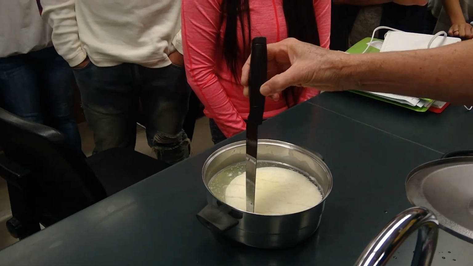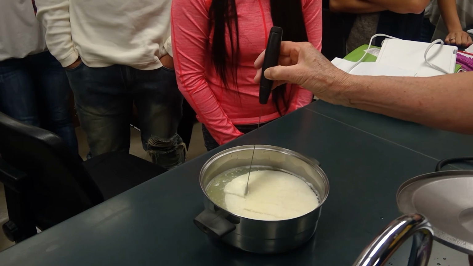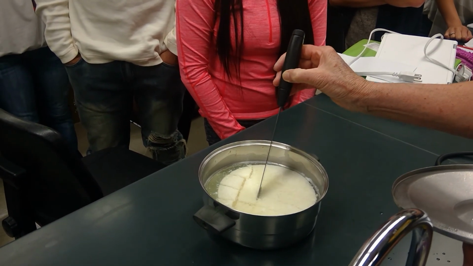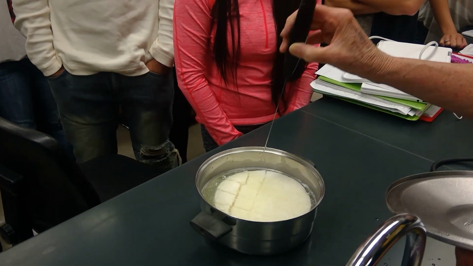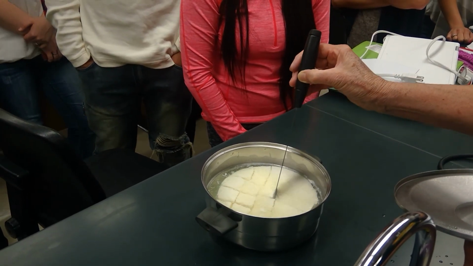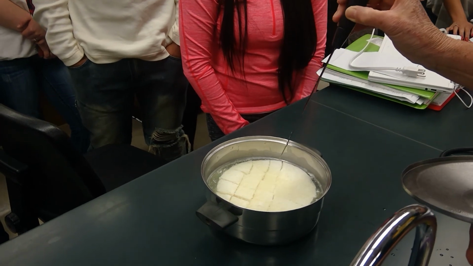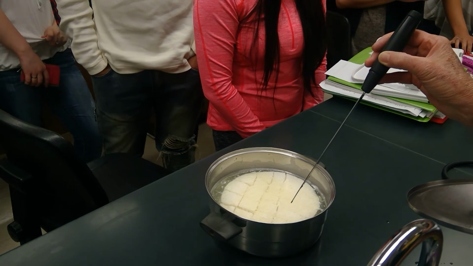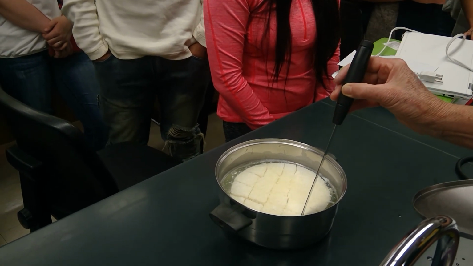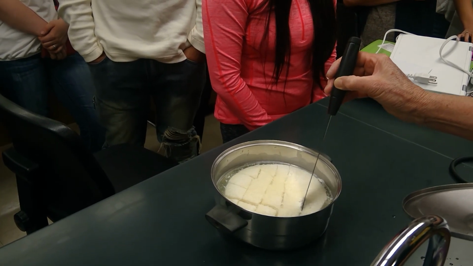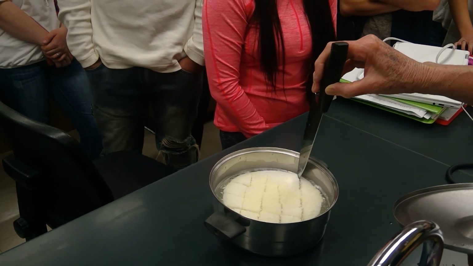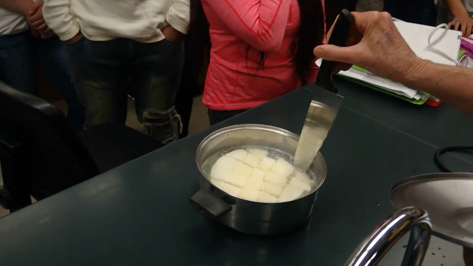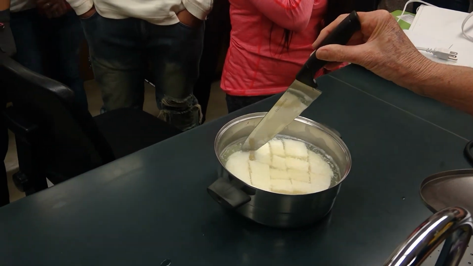Now what you do with the whey is variable. Sometimes people use it for soup making, or they can use it to make bread, or they can feed it to their pigs, or they can throw the whey away. Would anybody eat that? You know that nursery rhyme, Little Miss Muffet, eating her curds and whey. Yeah, this is what Miss Muffet was having. She was having curds and whey. It's just called cheese. Okay?